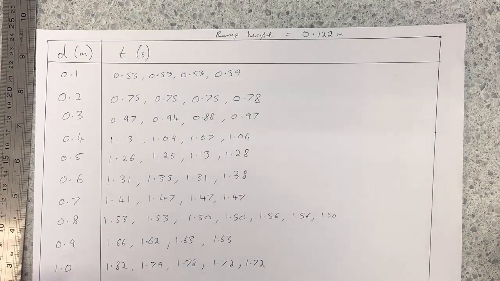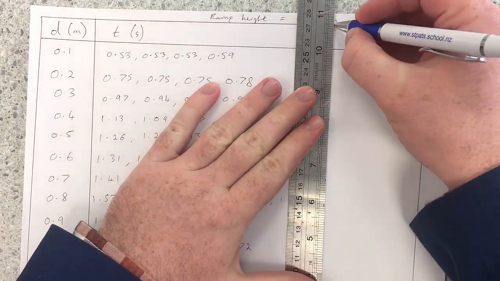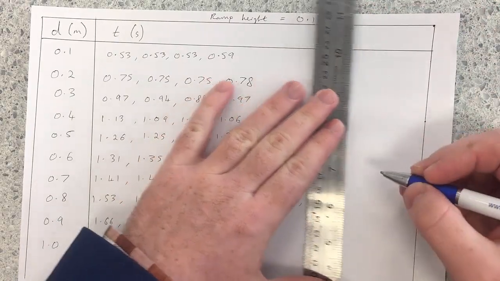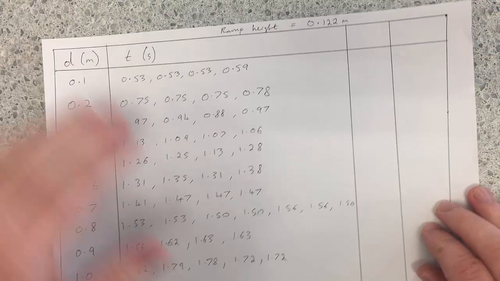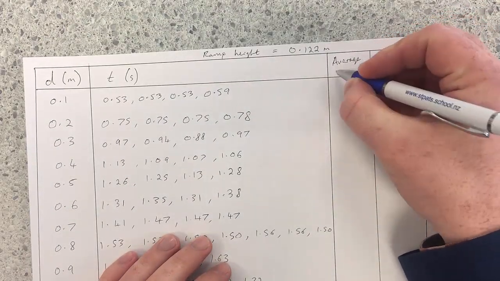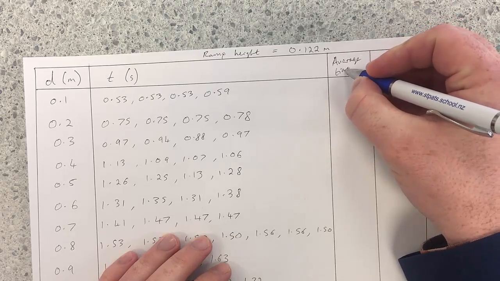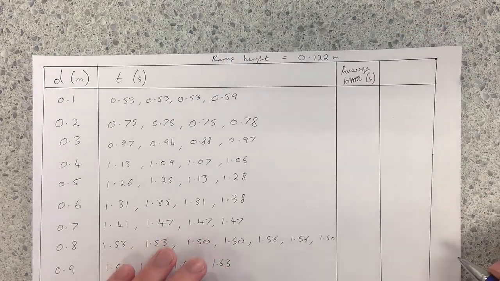So now we're ready to work out our average times. So I'll add another column to the table. And I'll write up here average time, that's measured in seconds. Okay.